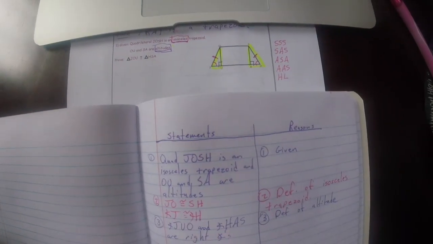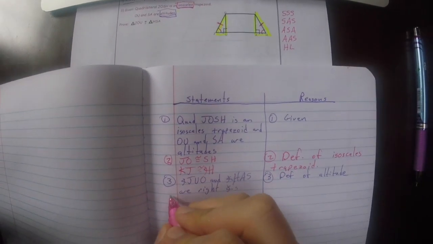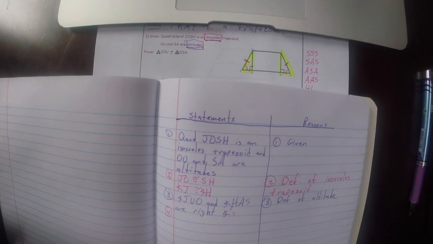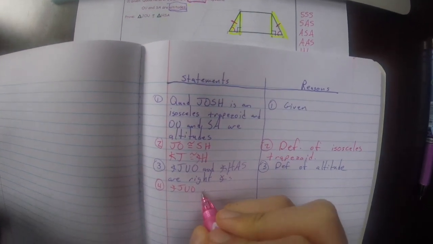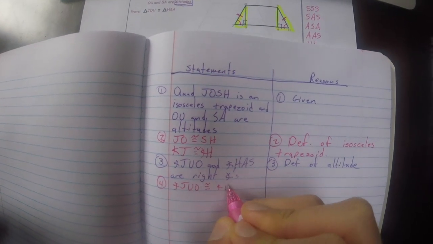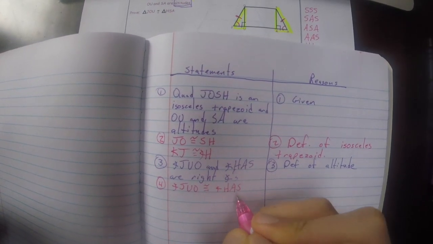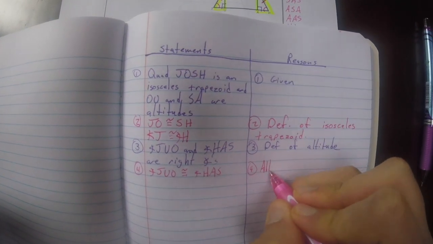So I'm going to stick that right in my statements column. Angle JUO is congruent to angle HAS. Why is that true? Well, all right angles are congruent.